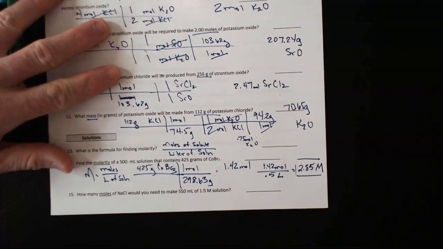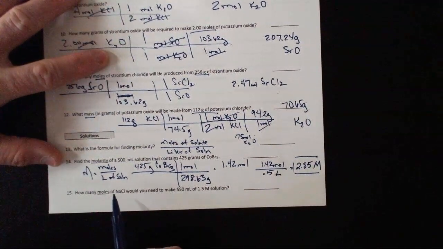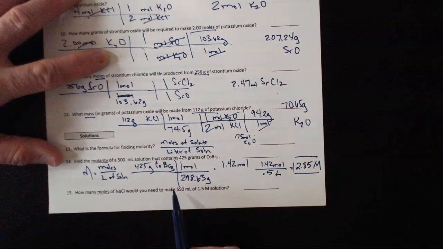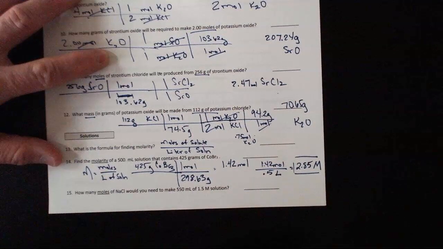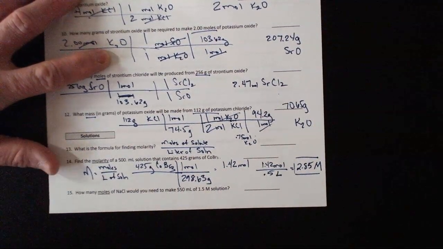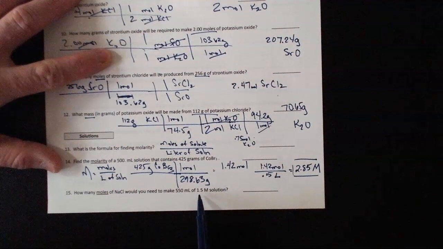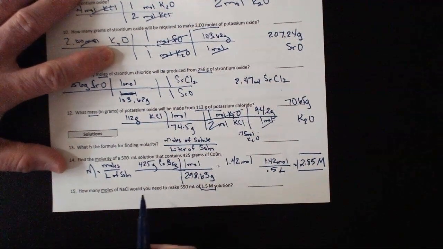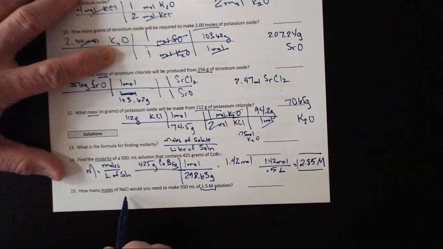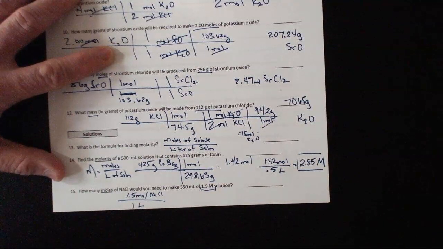All right, so let's look down at number 15. How many moles of sodium chloride will you need to make 550 milliliters of 1.5 molar solution? Well, this is going to be a proportion. And here's my first fraction, the proportion right there, 1.5 molar. Doesn't 1.5 molar mean that I have 1.5 moles of sodium chloride in every 1 liter of solution? I believe that it does.